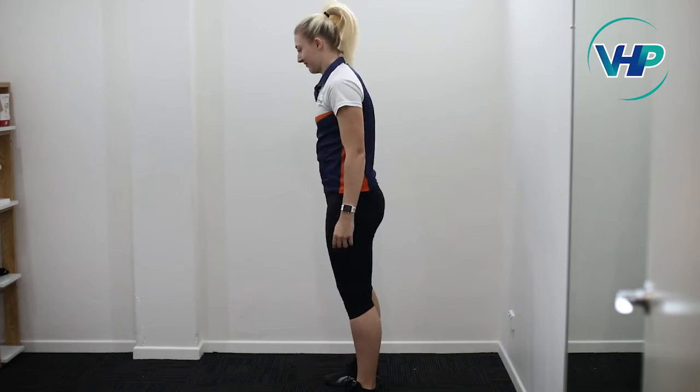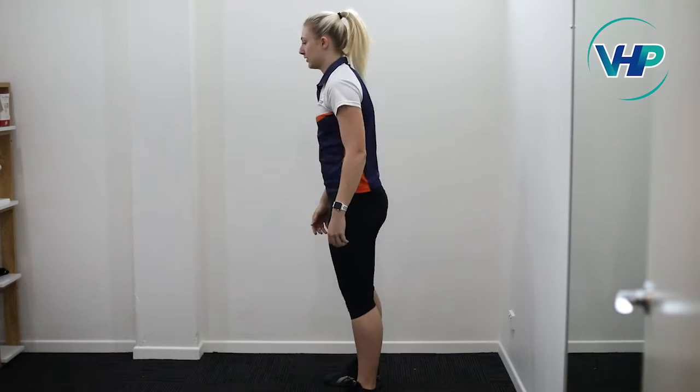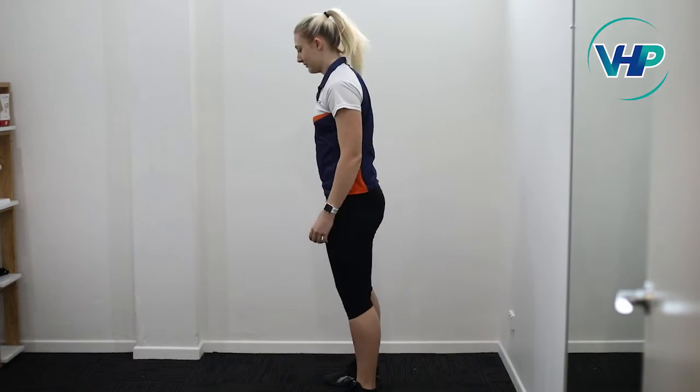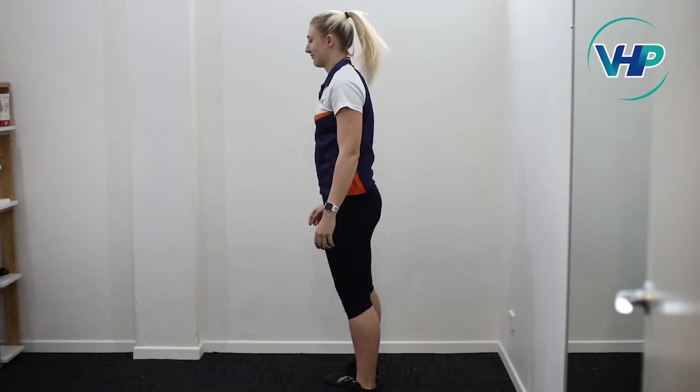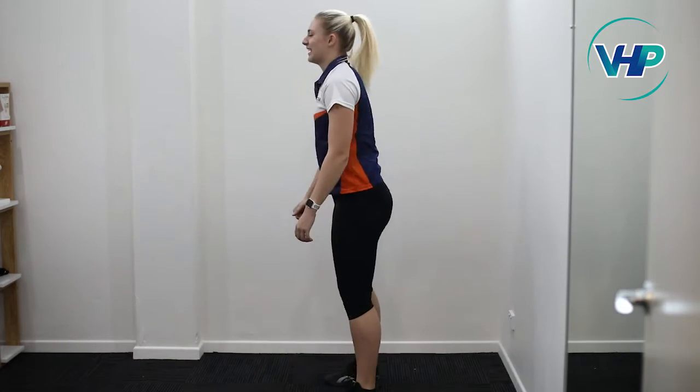The other fault we commonly see is falling really far forward in our squat. So this can be caused by a couple of things. It can be caused by limitations in our range of motion at the hip, or it can be caused by limited ankle mobility. So when people have limited ankle mobility, they tend to lean forward a little bit more to compensate for the depth that they're not getting from the knee and the hip.